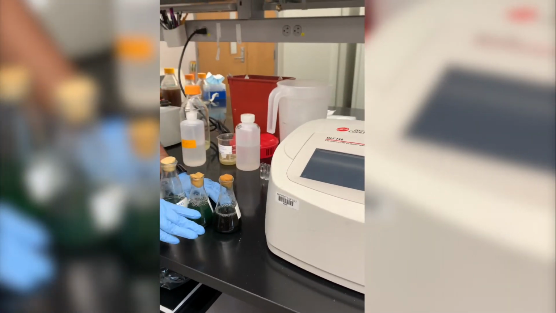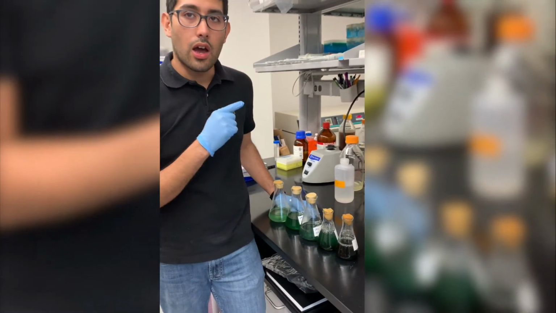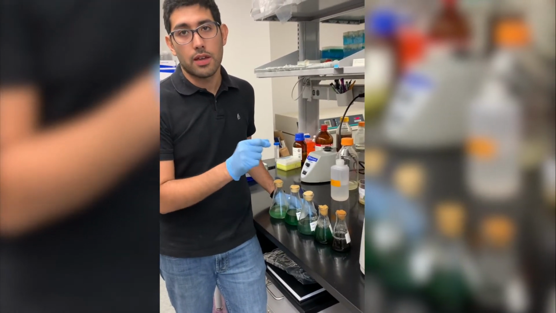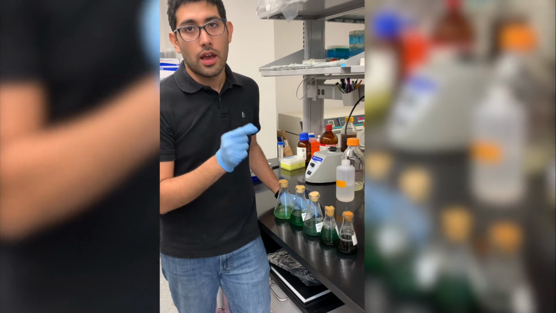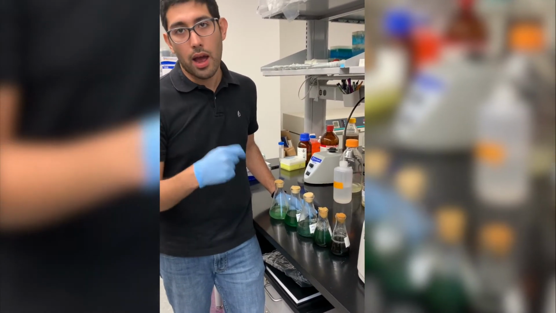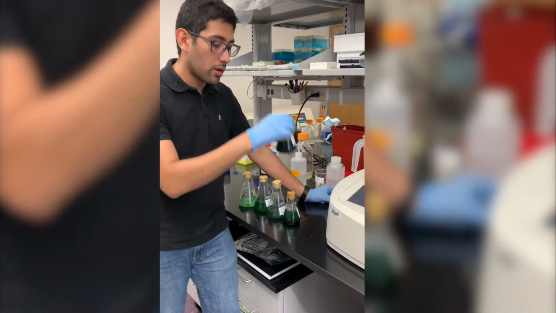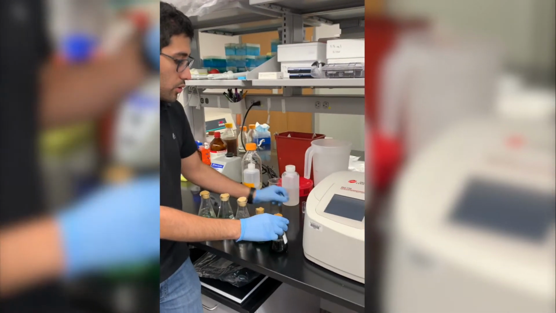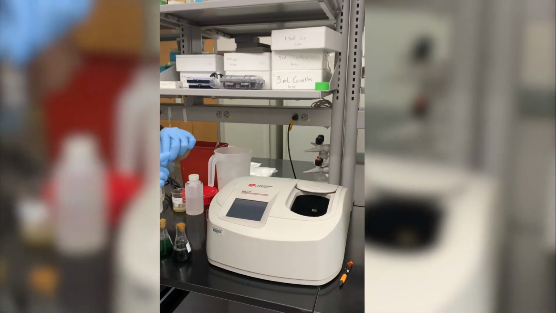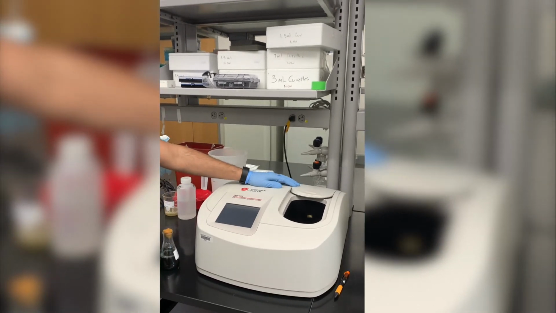So the way you measure the concentration is by measuring the optical density or the absorbance at a wavelength of 730 nanometers. And that is what is going to tell you how many cells and how much biomass you have in the liquid. And the way you do that is you pour some of this liquid into a cuvette, and then you are able to measure the absorbance or the optical density using the UV-Vis spectrophotometer.